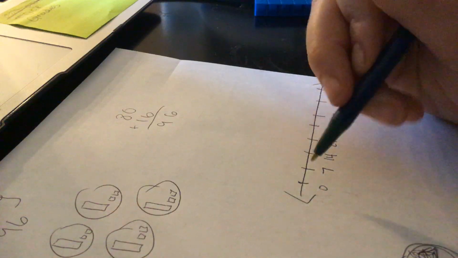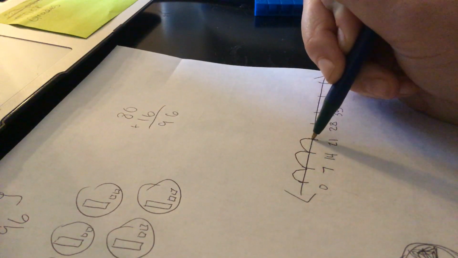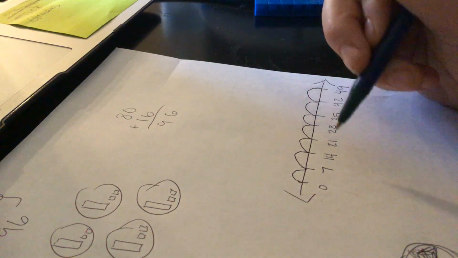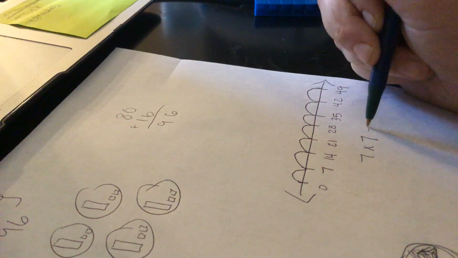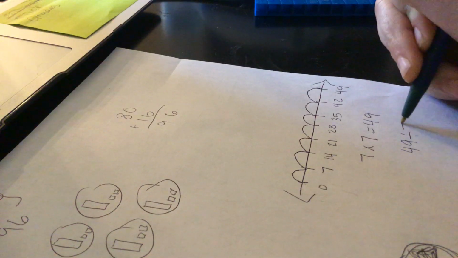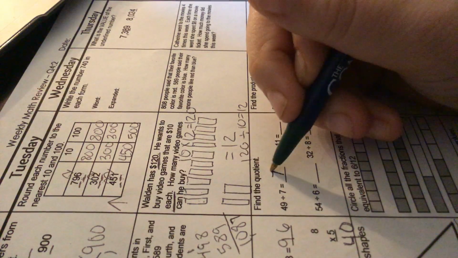Starting at 0 and skip counting by 7. So 1, 2, 3, 4, 5, 6, 7. So it took 7 hops, skip counting by 7s, to get to 49. So that means 49 divided by 7 equals 7. Okay. So that's 7 right here.